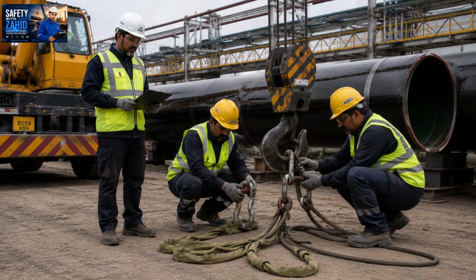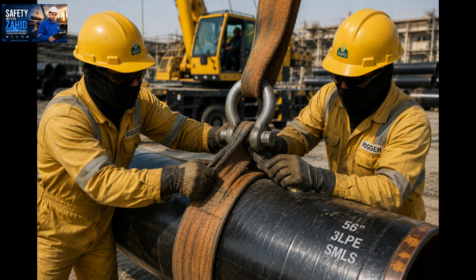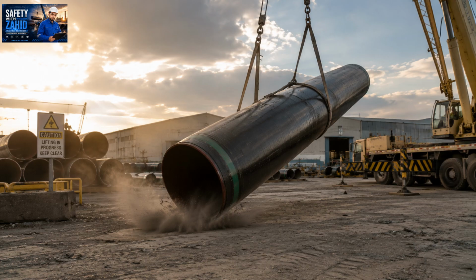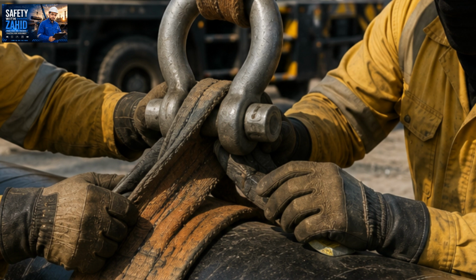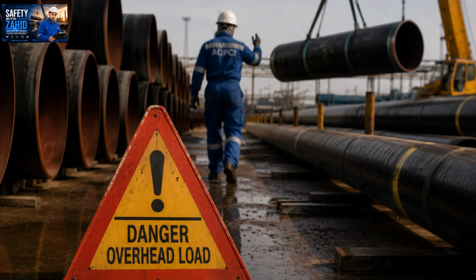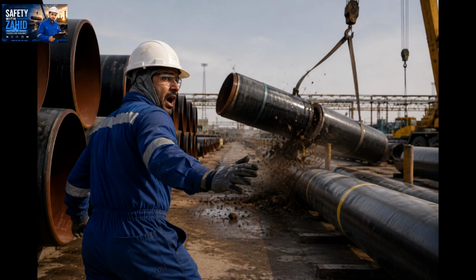Now, let us look at the lifting equipment. A damaged sling, hook, shackle, or spreader beam is a hazard. The risk is lifting equipment failure, causing the pipe to fall. During rigging, workers may place their hands between the pipe and lifting accessories. The hazard is the pinch point, while the risk is a crushed or amputated finger. During the lift, the suspended pipe is a major hazard. The risk is that someone could be struck or crushed if the load falls, swings, or moves unexpectedly.